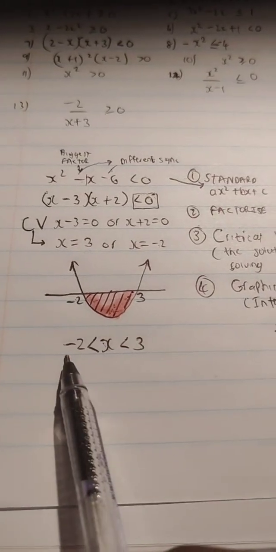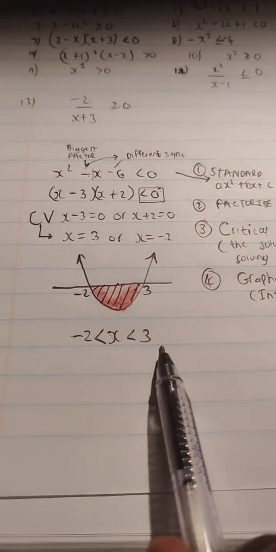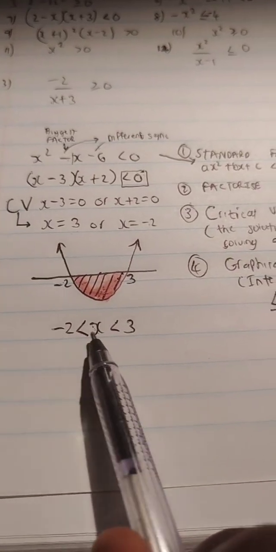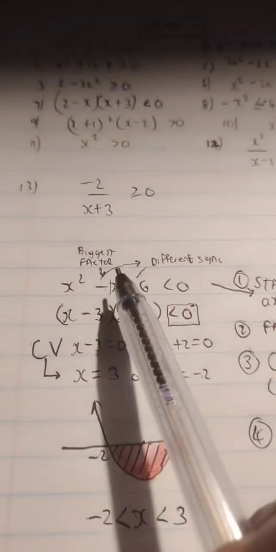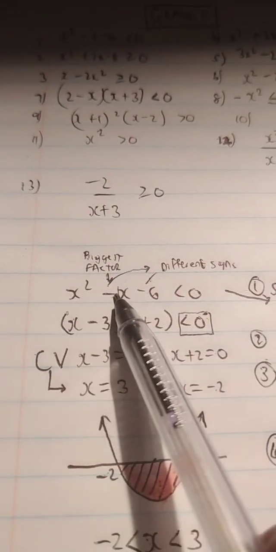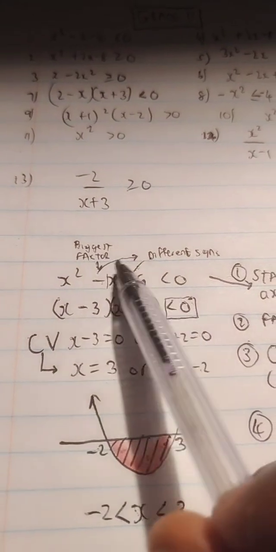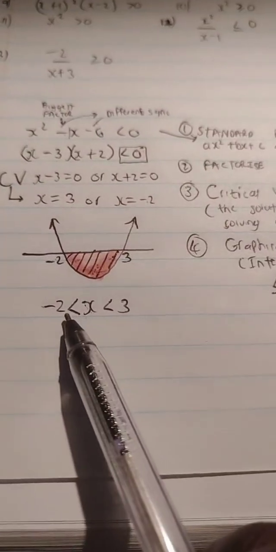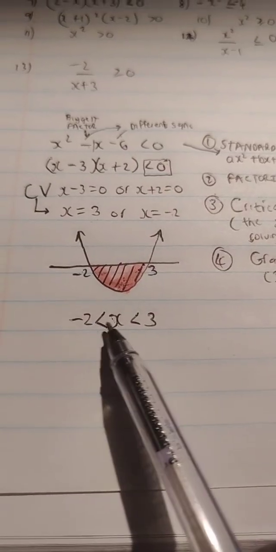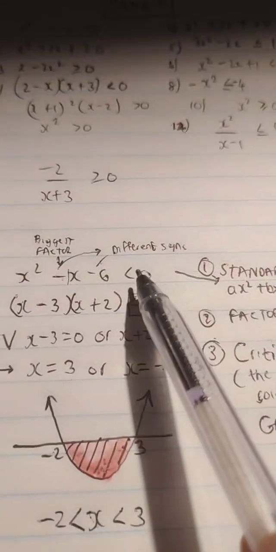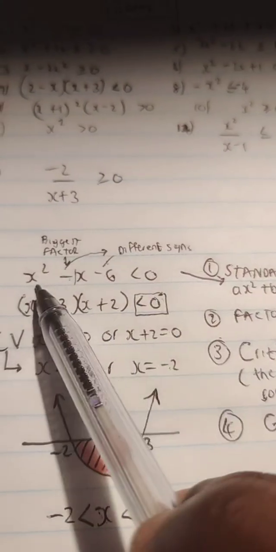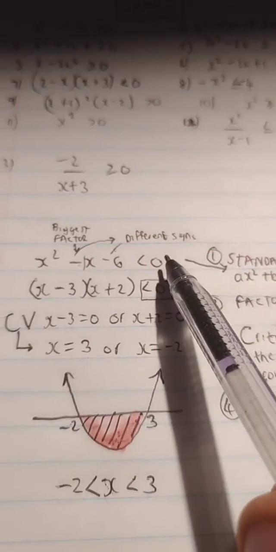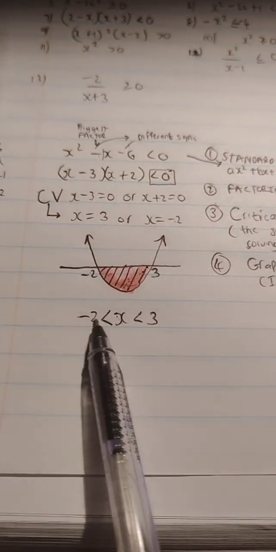This is your final answer. So we are saying, in other words, the x values between -2 and 3 are the values that, if we substitute them in the place of x, will lead to an answer on the left that is less than 0. Substitute any value between -2 and 3, and you are bound to have a value on the side that is less than 0. That is what the answer means.